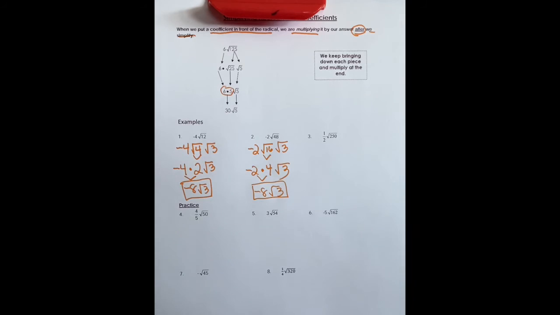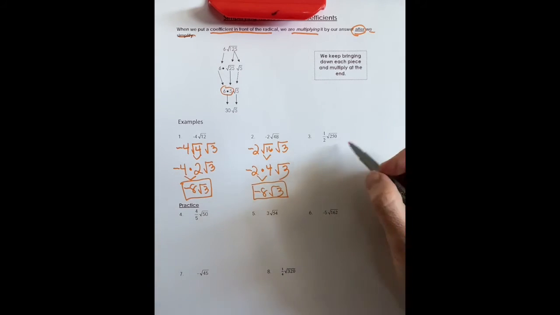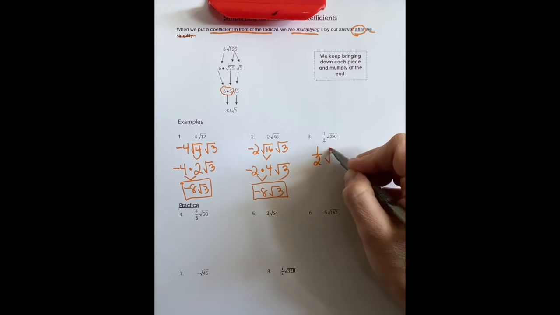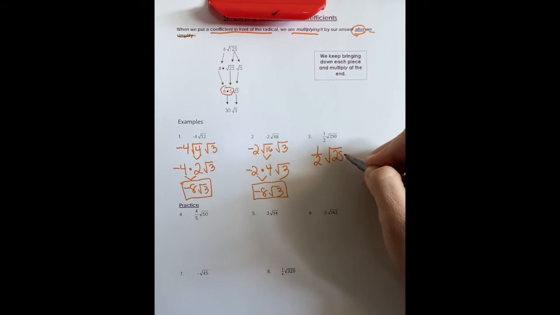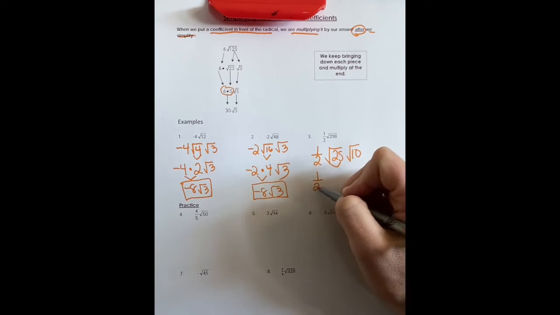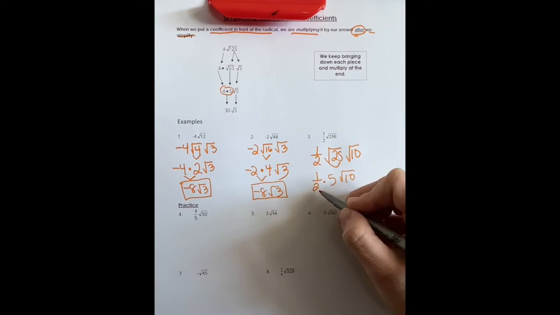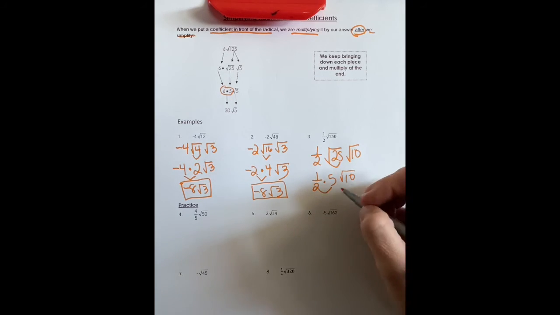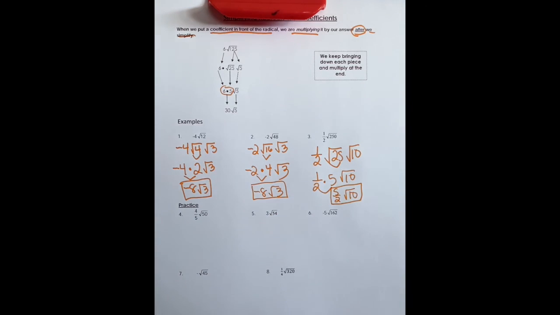And last one, number 3, we have half radical 250. So 250, the two factors of 250, one of which a perfect square, would be 25 and 10. So we'll have half radical 25 radical 10. I'm going to take the square root of my 25, which is 5. So we have half times 5 radical 10. And then when I multiply half times 5, instead of writing it as a mixed number, I'm just going to write it as an improper fraction. So half times 5 would be 5 over 2 radical 10. And that would be my simplified answer.